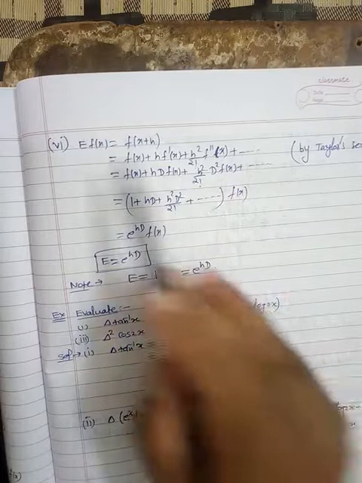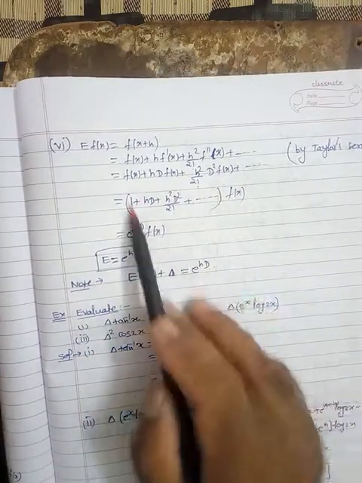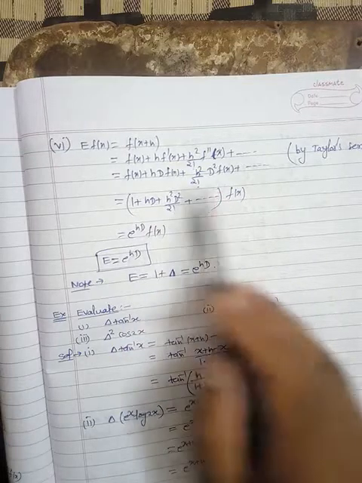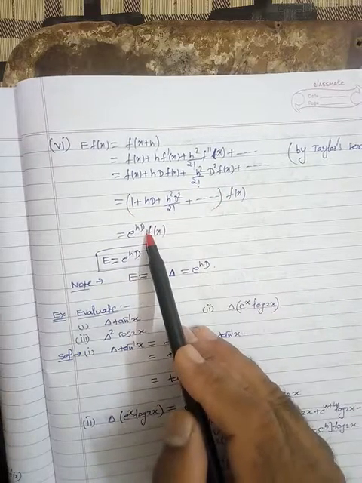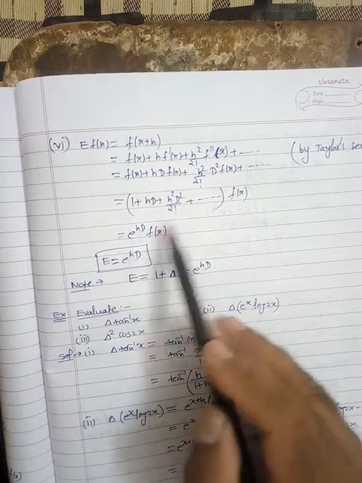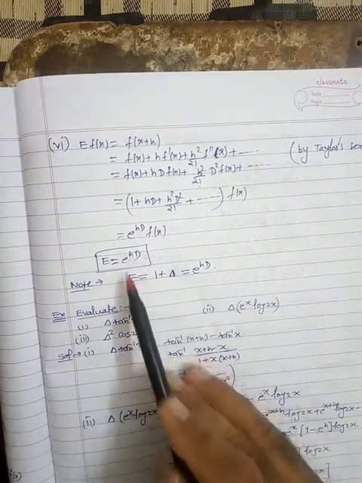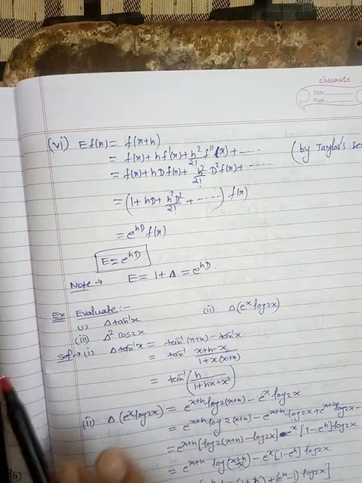When you compare left hand side and right hand side, E is equal to this operator. But this is nothing but the exponential series, e raised to the power hD. Now when you compare, E is equal to e raised to the power hD. So this is the relationship.